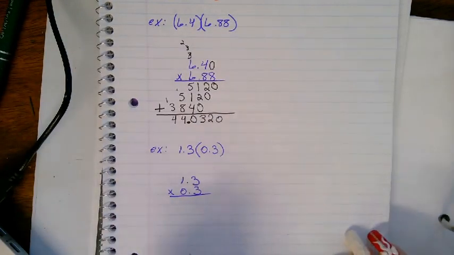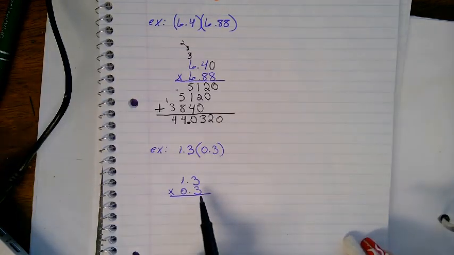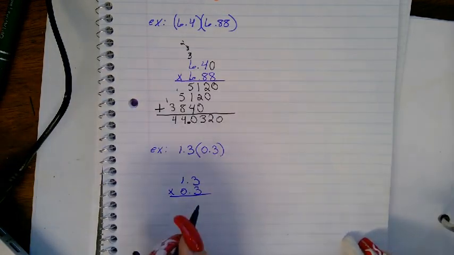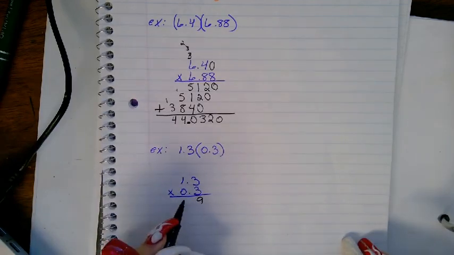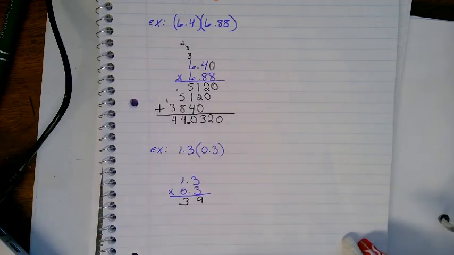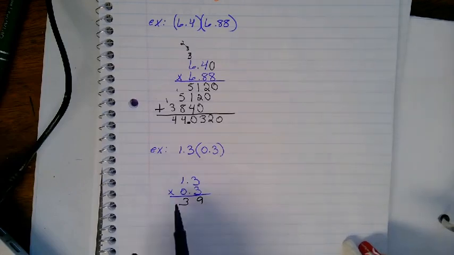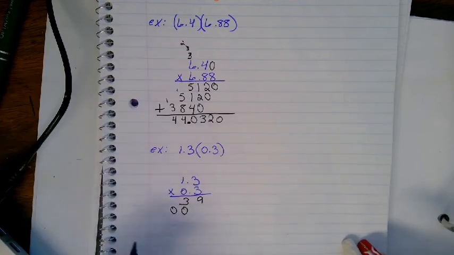All right. So remember, we're going to start with our bottom number right here. 3 times 3 should give us 9. Then we're going to have 3 times 1. That should give us 3. I'm going to line them up. Make sure I line them up right. Then, so we have that first one. Now we can go to the 0. 0 times 3. 0. Ugh, I can't write. My hand has not woke up yet from 2 weeks. And then 0 times 1 is 0. So that's all we need on that one.